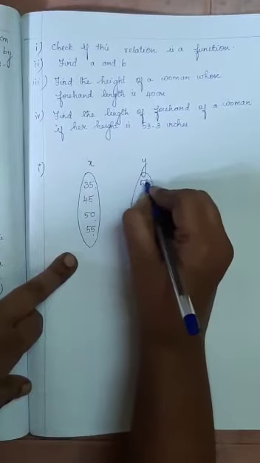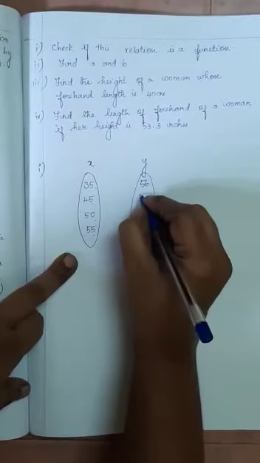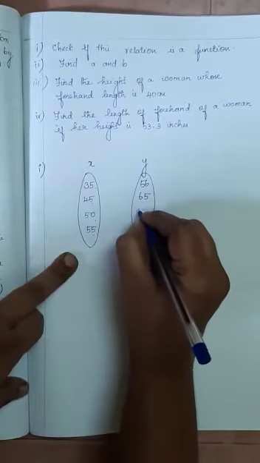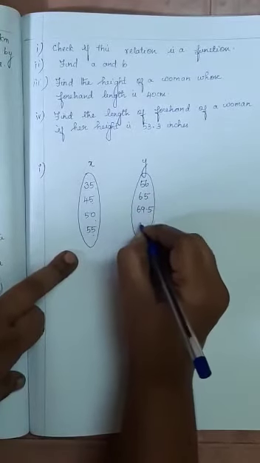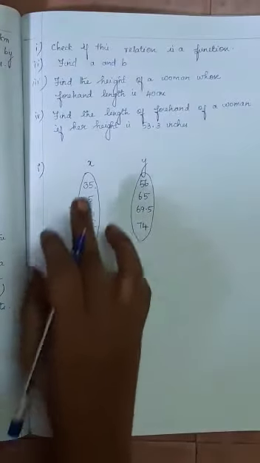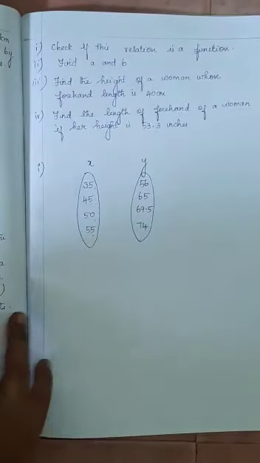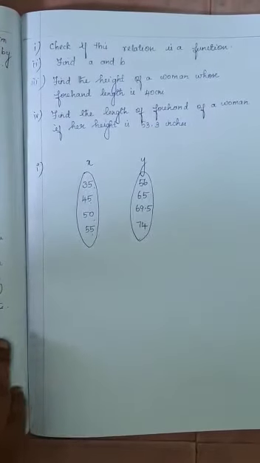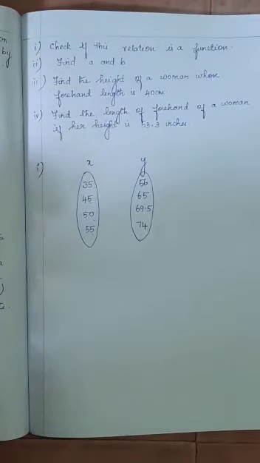Okay, this is the question. So next under y, I am going to write all the values: 56, 65, 69.5, 74. See here, these are the values under x and y. So what the question says is that the corresponding height for the length of the forehand is given. That's what they told in the question.